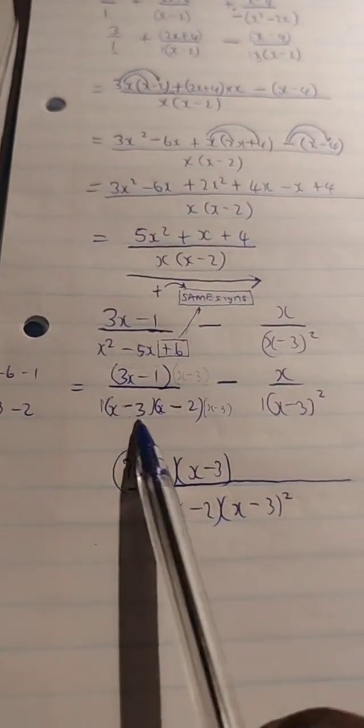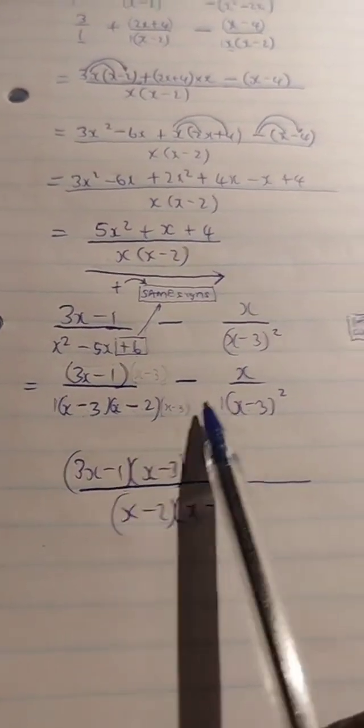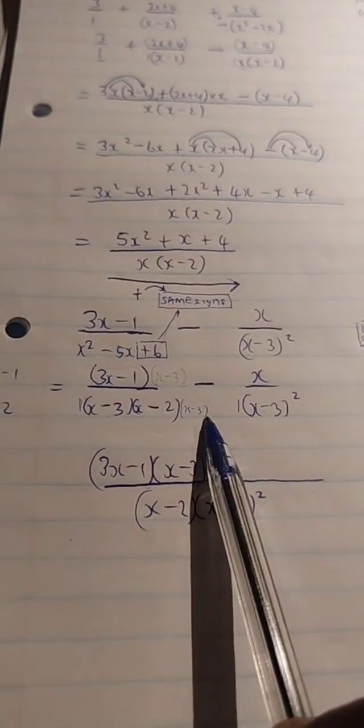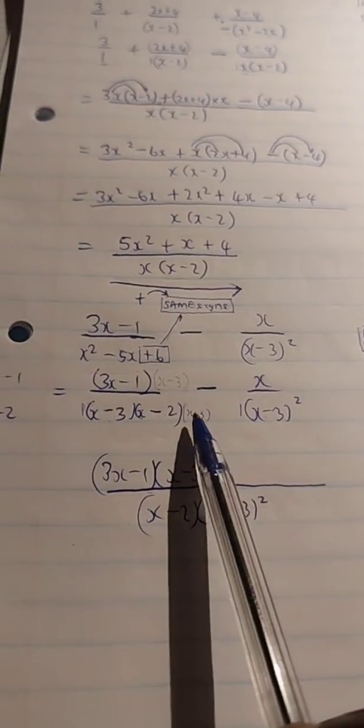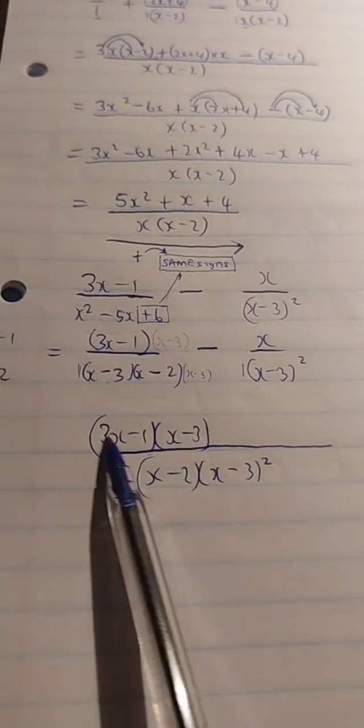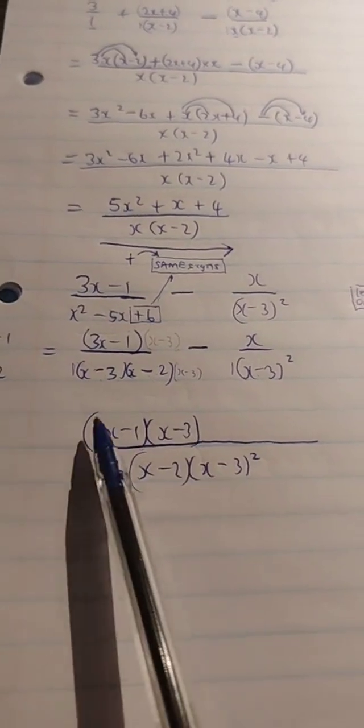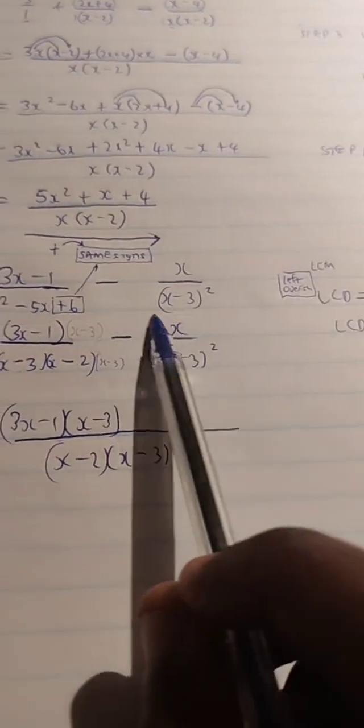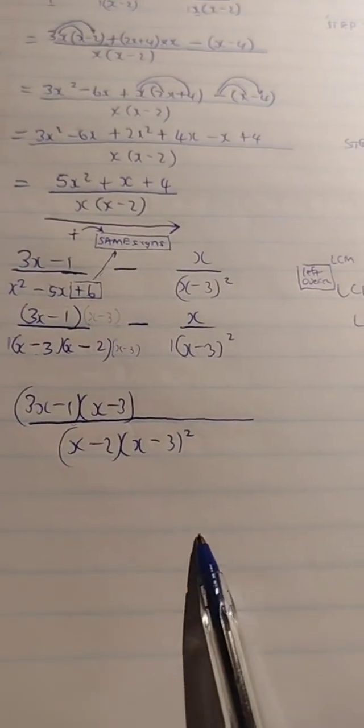I have used my LCD to write the denominator I had so that it is like the LCD. I was missing an x minus 3 in the denominator, therefore I take the same x minus 3 and multiply by it in my numerator. There it is. I'm going to be busy very soon with these two brackets. Let's move on to the second fraction.